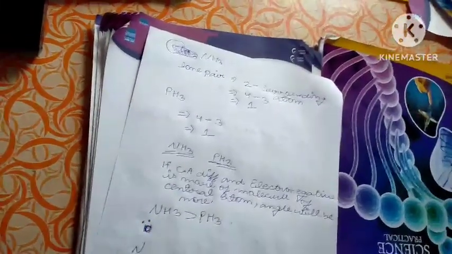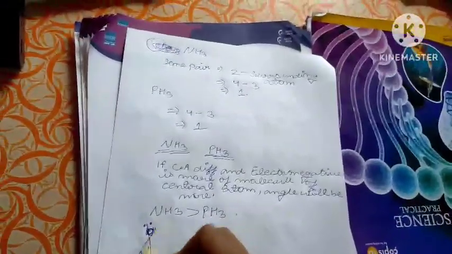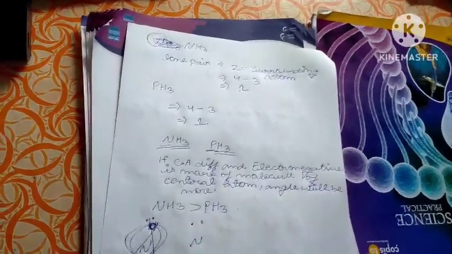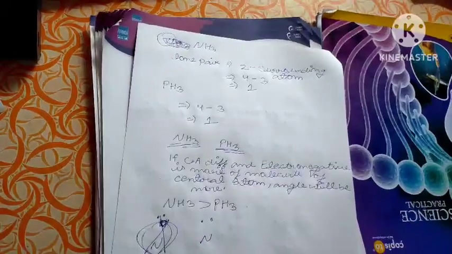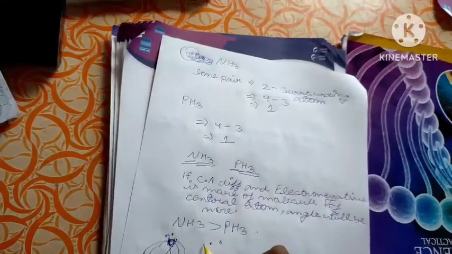Let me put the hydrogen like this: hydrogen, hydrogen and hydrogen, with single bonds.